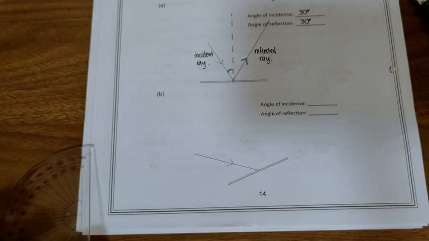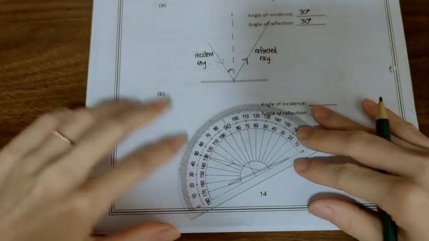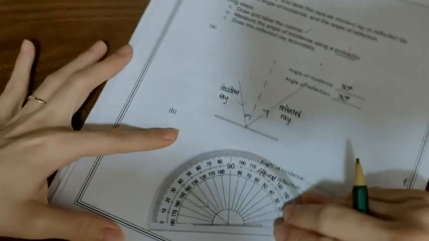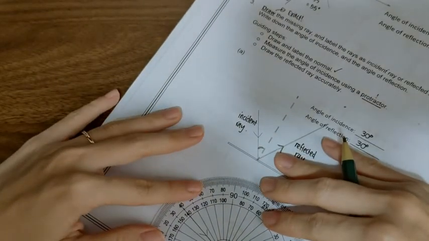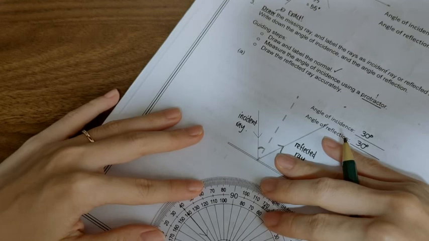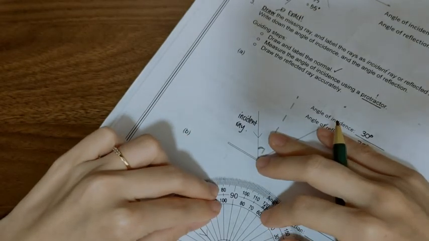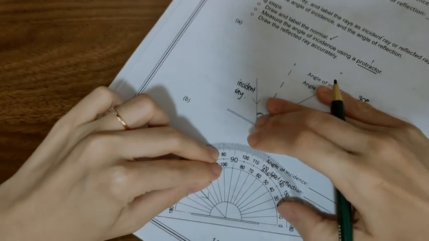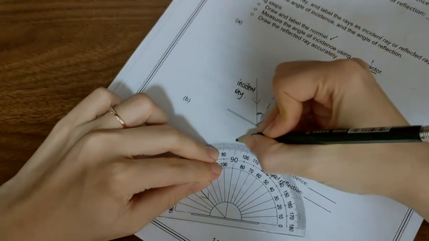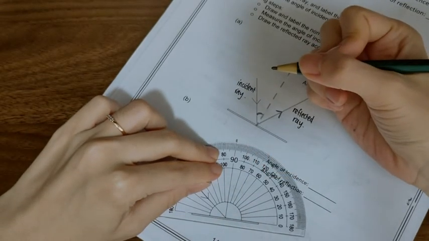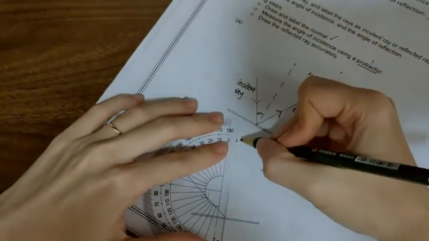Okay, so again, the first thing you should do is you should identify the normal. How to identify the normal? Again, I prefer to turn the paper until I am comfortable. Okay, and make sure I mark out the 90 degrees to show that it is at right angle or at 90 degrees with the plane mirror.